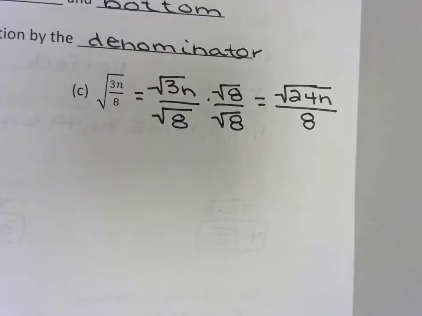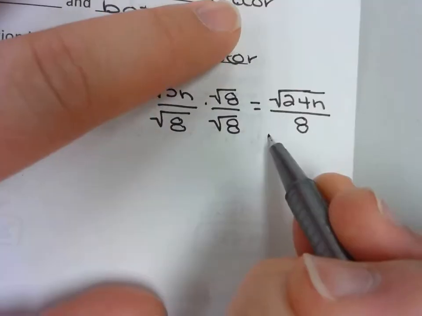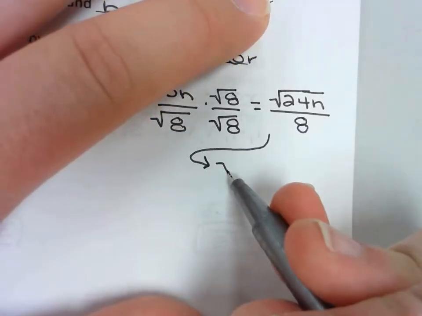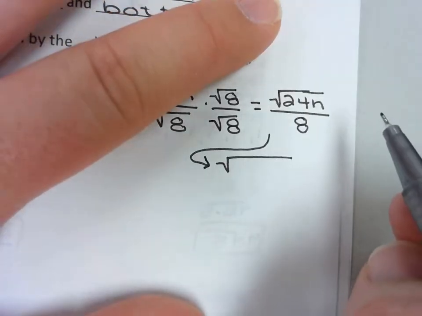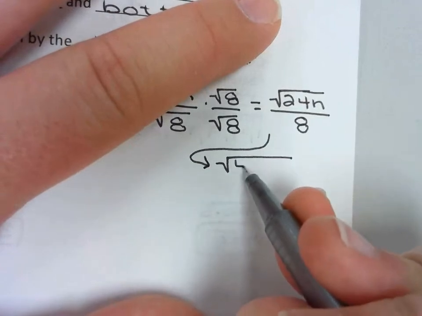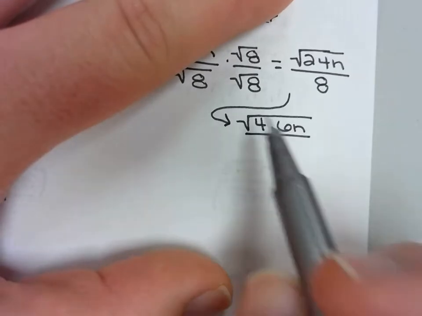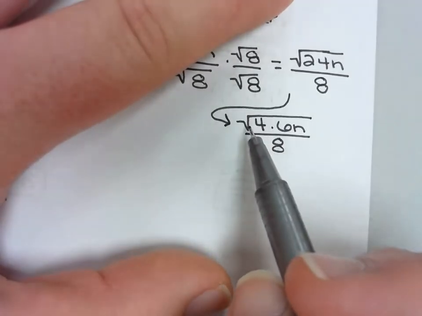Okay, let's simplify the square root of 24 part. We'll do it down here. Square root of 24, what is the biggest perfect square that goes into 24? 4 times what? 6 all over 8. Just like we did earlier on the front page. What's the square root of 4? 2.